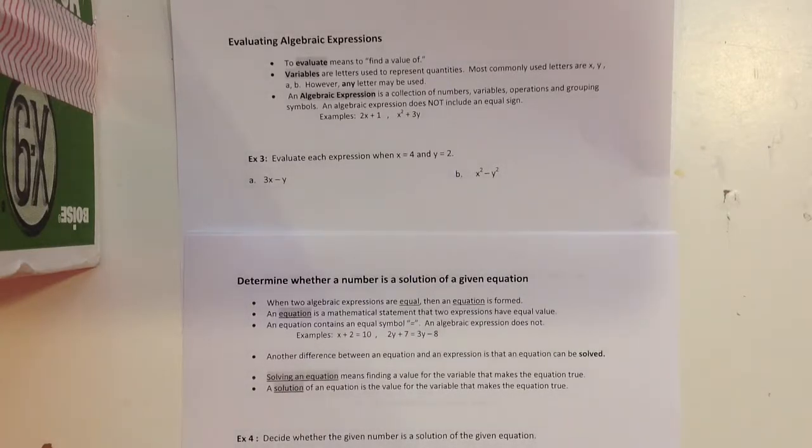Our third part on 1.3 is evaluating algebraic expressions. And to evaluate means to solve. Now, what we're going to see in this section is variables. Variables are letters that are in place of numbers. They're used to represent numbers. An algebraic expression is a collection of numbers and variables. It does not have an equal sign in it.